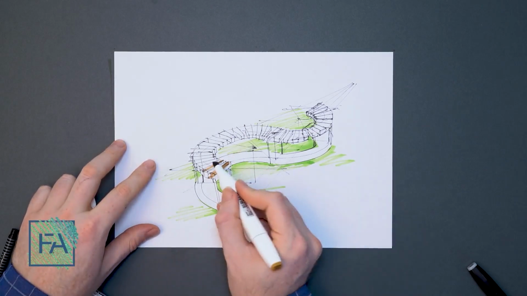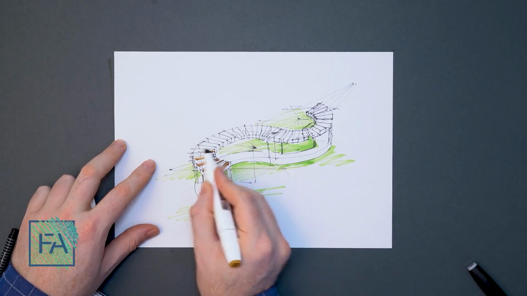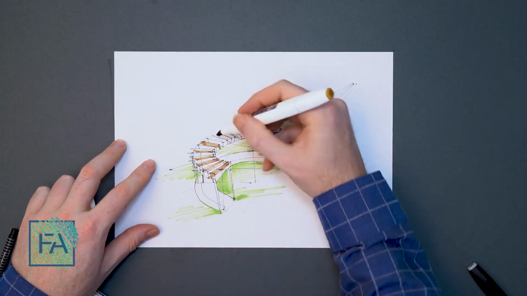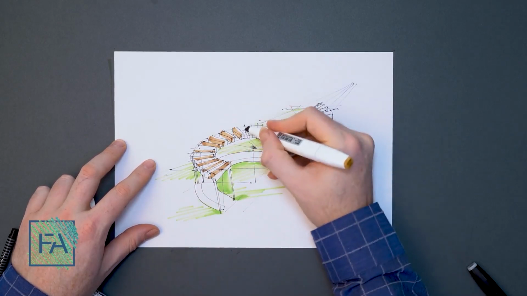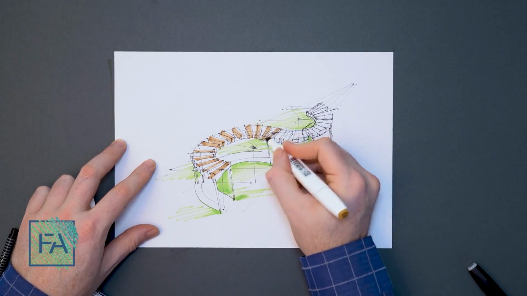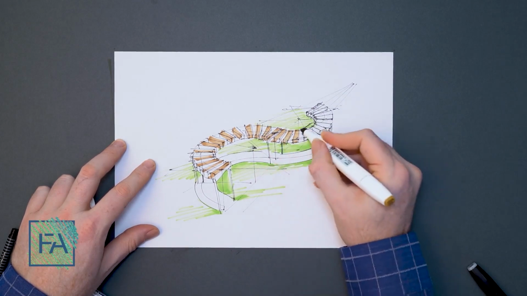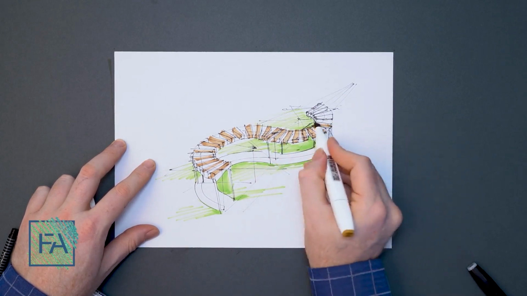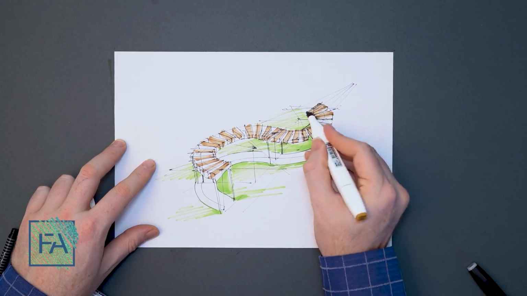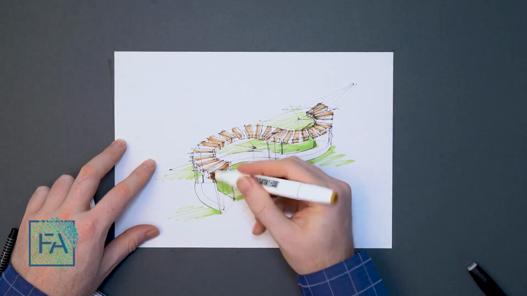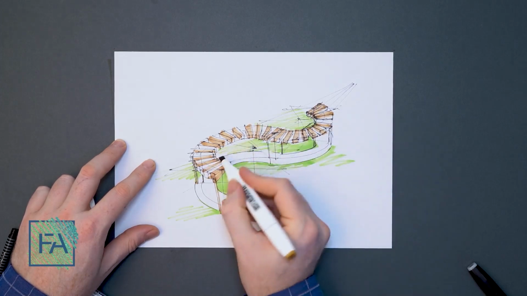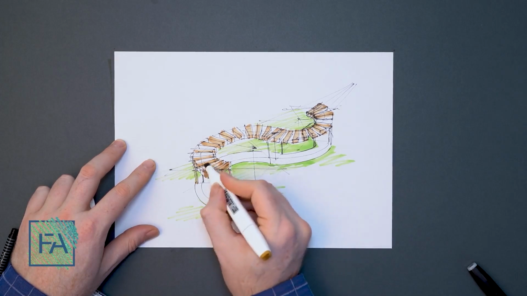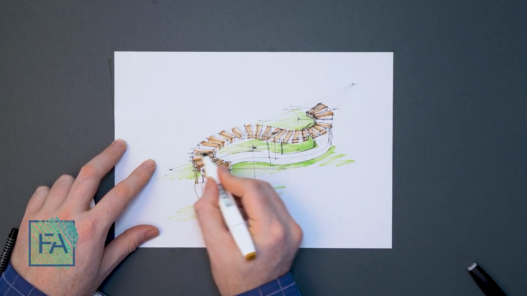It's not too bad if you add some color on the structure. We have it like this. I'm gonna do it very fast, but when you're doing it, try to be patient and do it correctly.